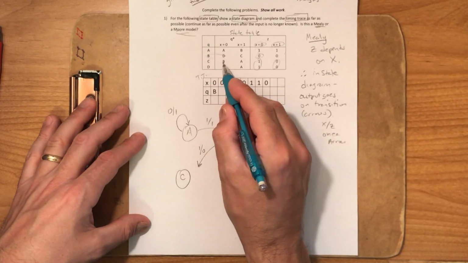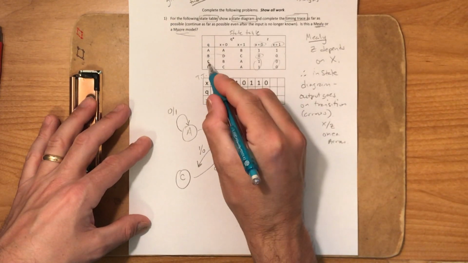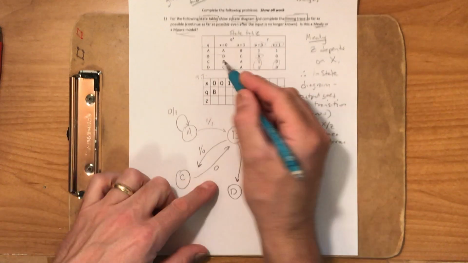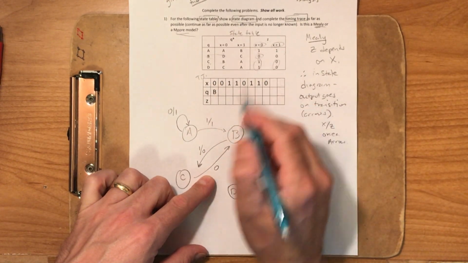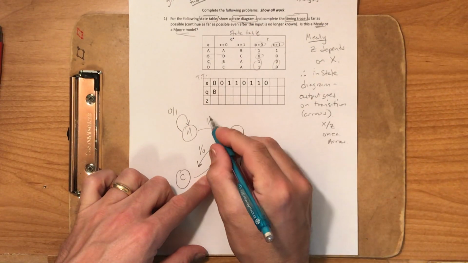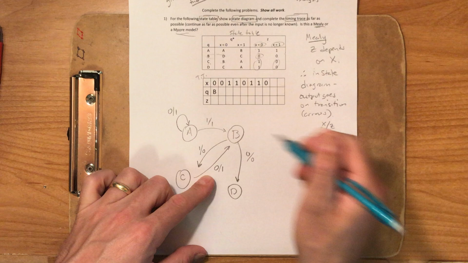Alright, from C, if X is 0, we go back to B. So that was this transition that we just drew with this arrow, and the output is a 1. Remember, this is X over Z on each arrow, input over output.